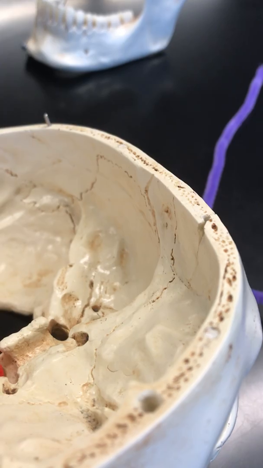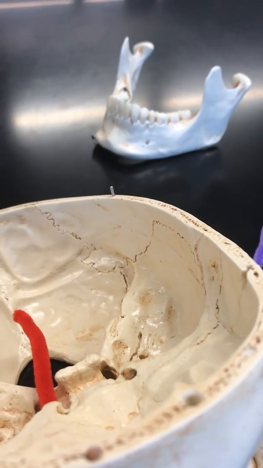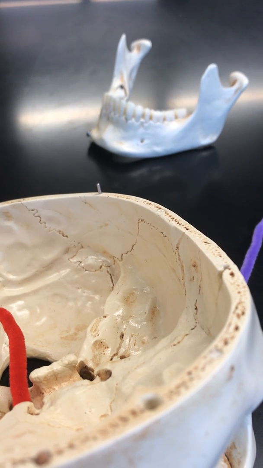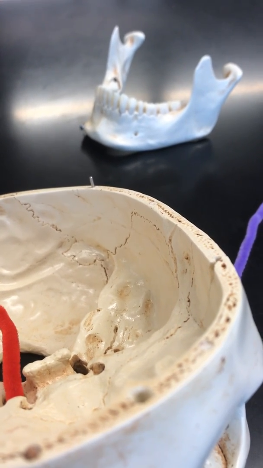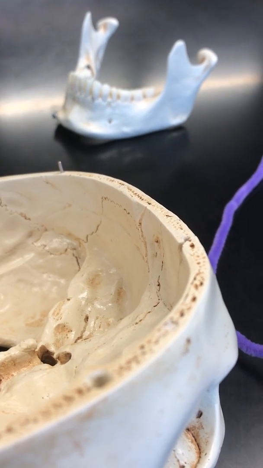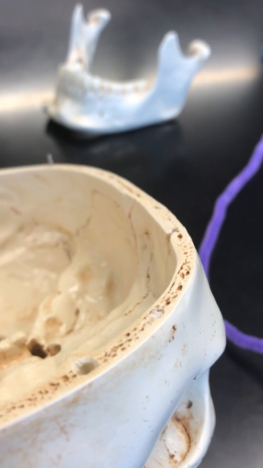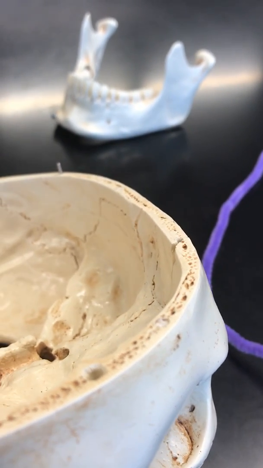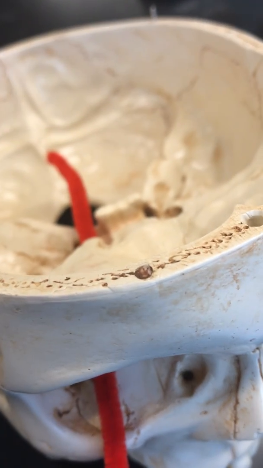You must write in your notes that the trigeminal nerve is the nerve that detects pain, all kinds of sensation: pain, temperature, itch, pressure in your face. All kinds of sensations in your face are transmitted by the trigeminal nerve.